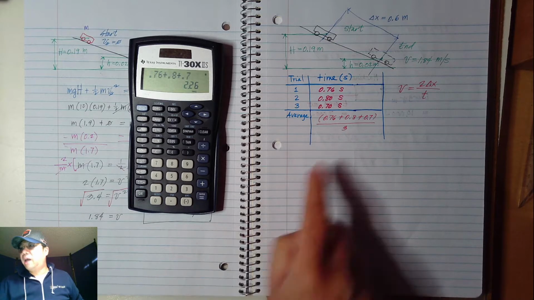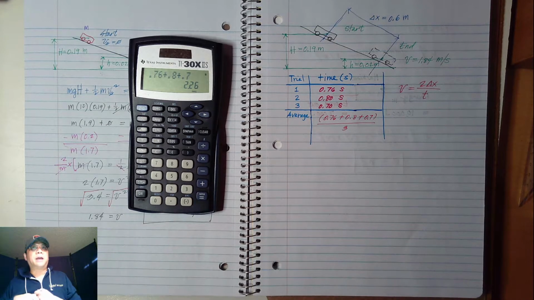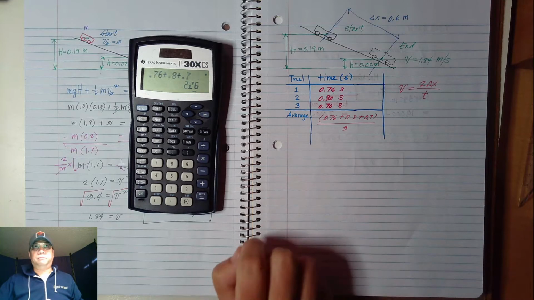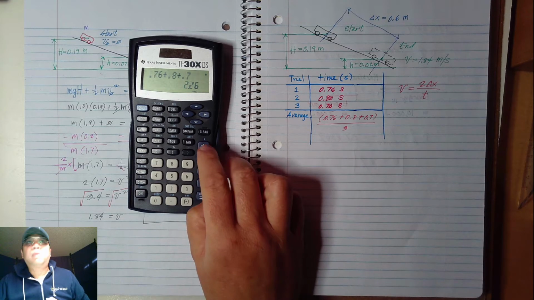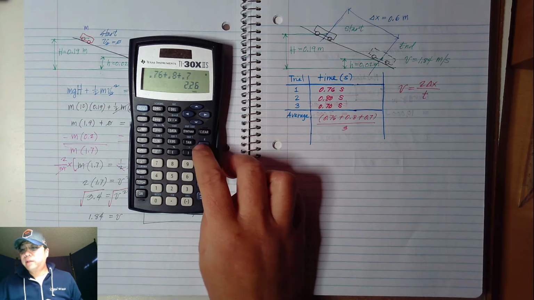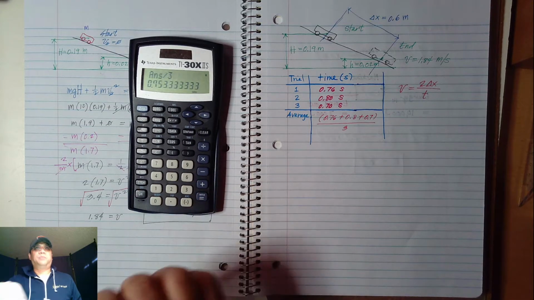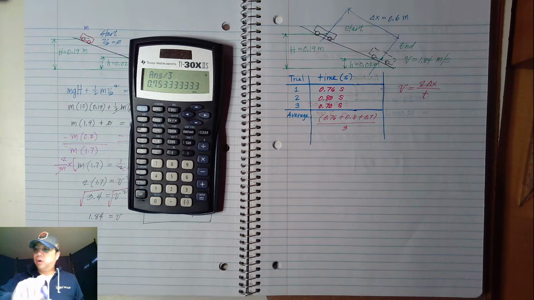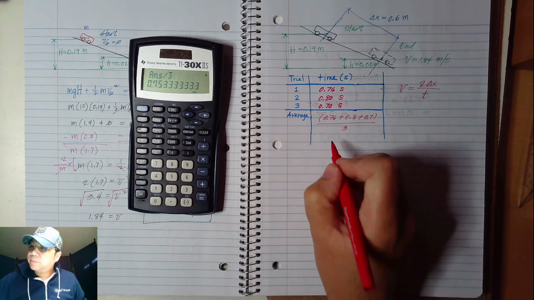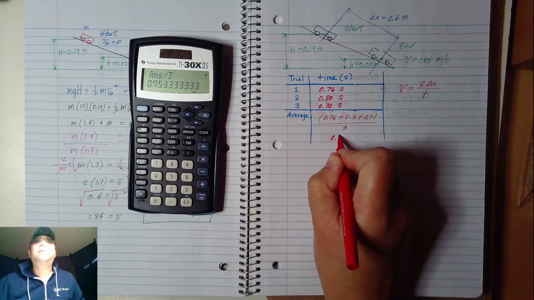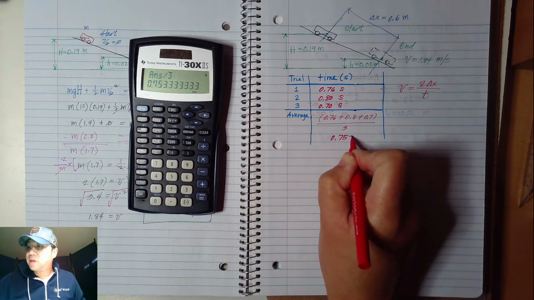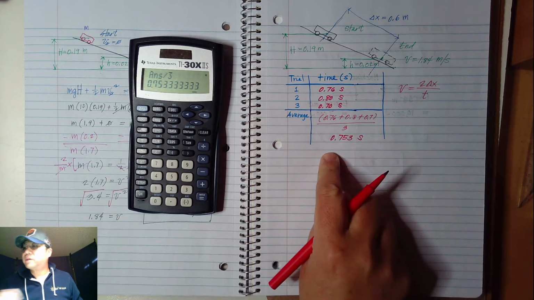That's adding all three of them since they are inside the parentheses. So that will be our answer, 2.26 divided by 3. So we have an average time of 0.753 seconds.